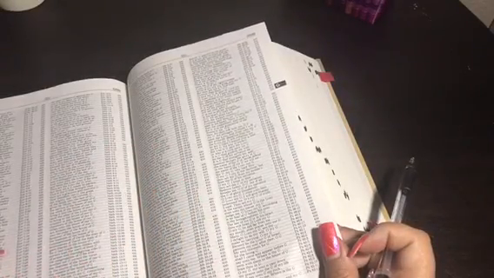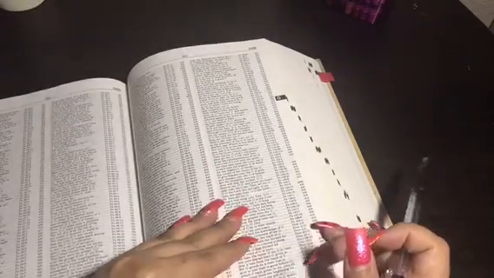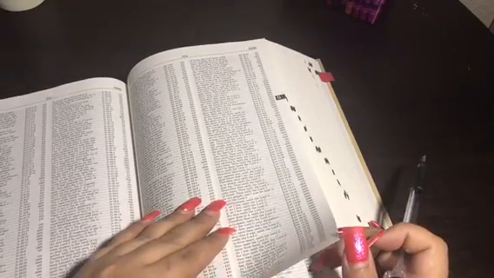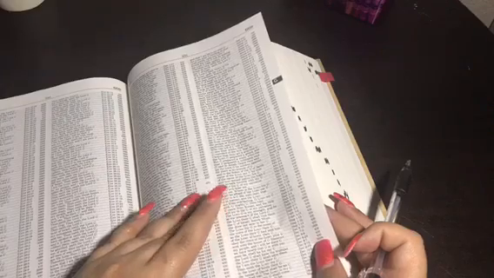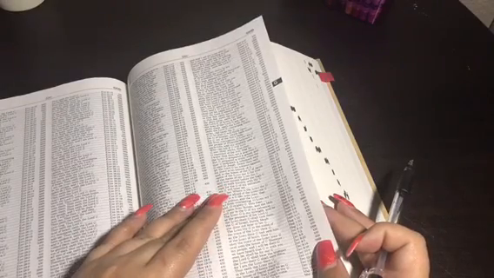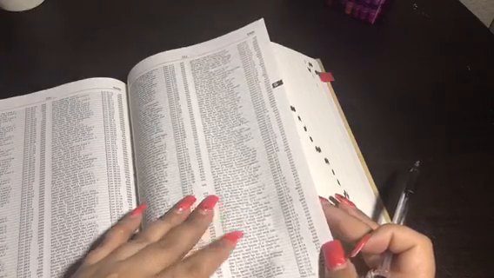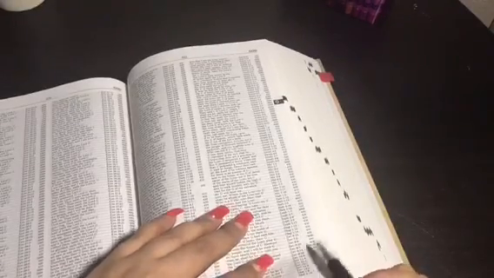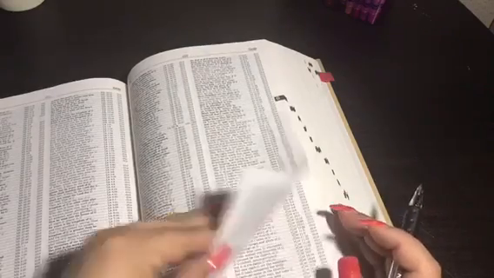Ezra, Nehemiah, Job, Psalms, Proverbs, Isaiah, Jeremiah, Ezekiel, Daniel, Hosea, Amos, Joel, Jonah, Obadiah, Micah, Habakkuk, Zephaniah, Haggai, Zechariah, Malachi, Matthew, Mark, Luke, John, Acts.